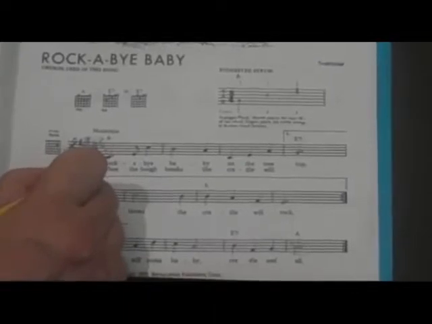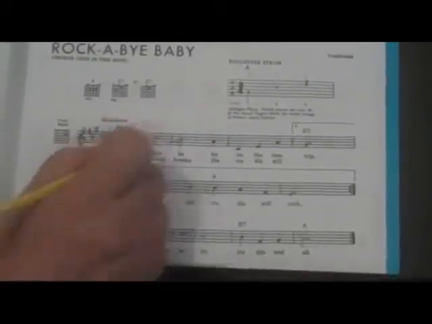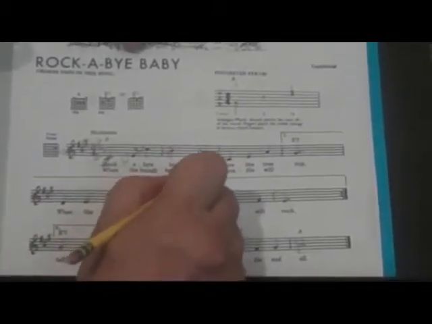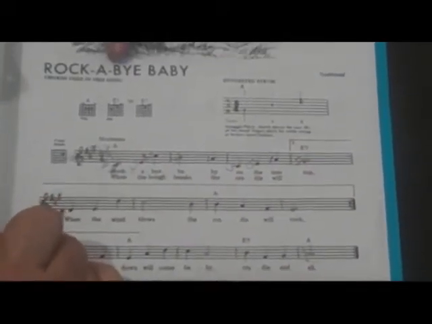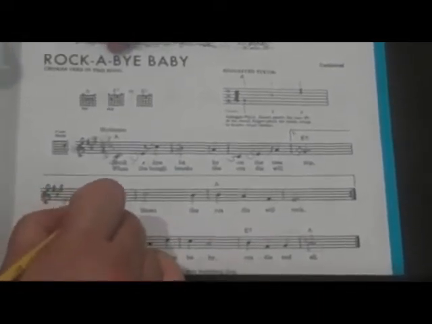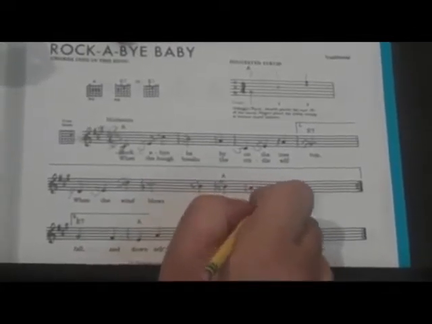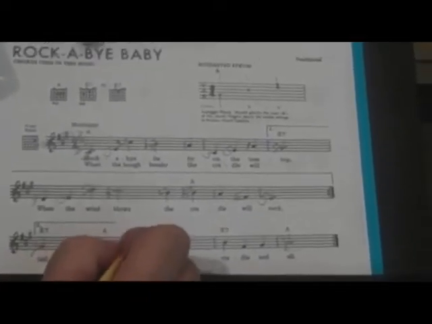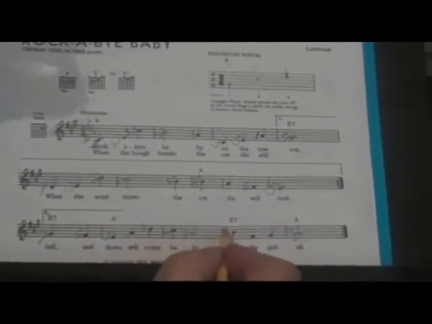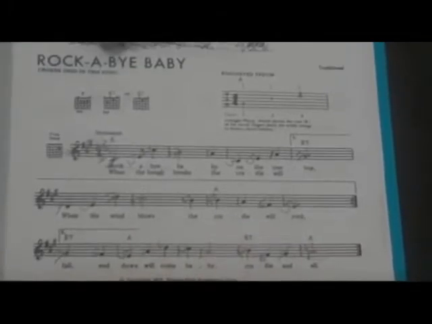So this song starts on the number 3. So it goes 3, 5, 3, 2, 1, 3, 5, 1, 7, 4, 5, 4, 3, 2, 2, 1, 6, 5, and the last thing here is 7, 6, 5, 1, 4, 3, 1, 2, 6, 7, 1. And that's Rockabye Baby.